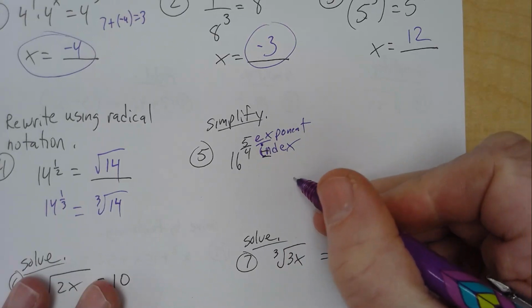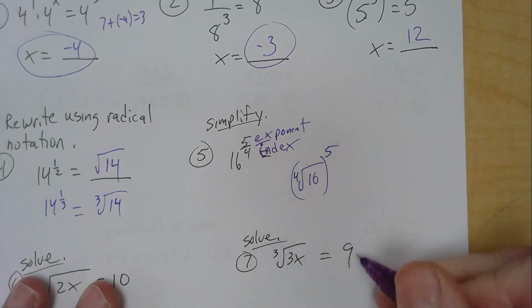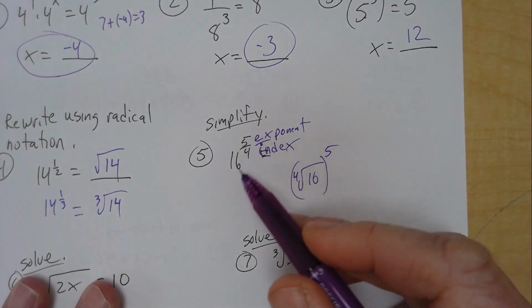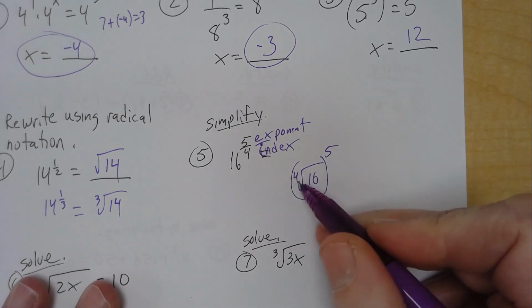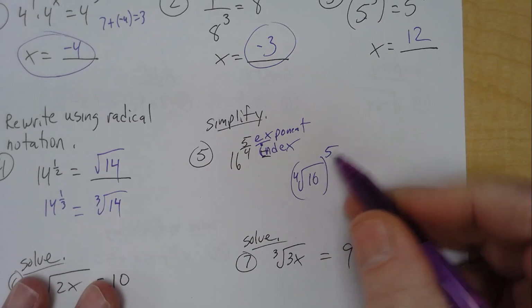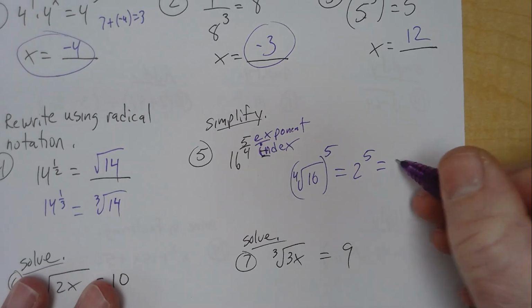So that means we're going to take the 4th root of 16 and then raise it to the 5th power. So that would be the easiest way to do it. You could raise it to the 5th power first and then take the 4th root, but that makes the numbers huge. So it's easier to do this first. That's 2. 2 times 2 times 2 times 2 is 16. So that's going to be 2. 2 to the 5th, 32.